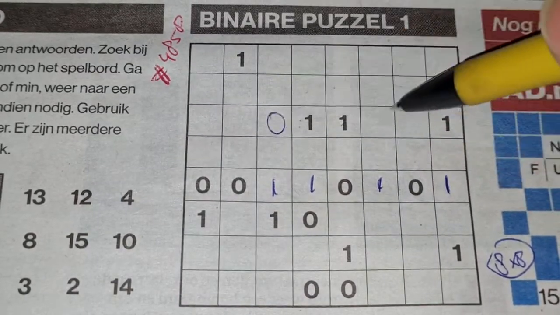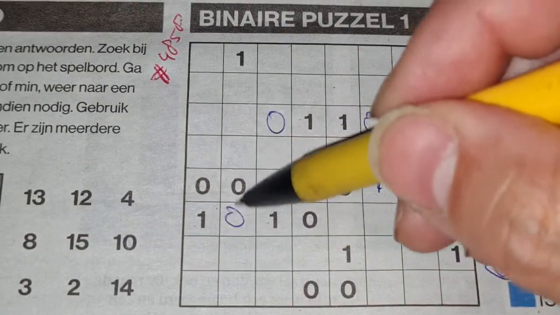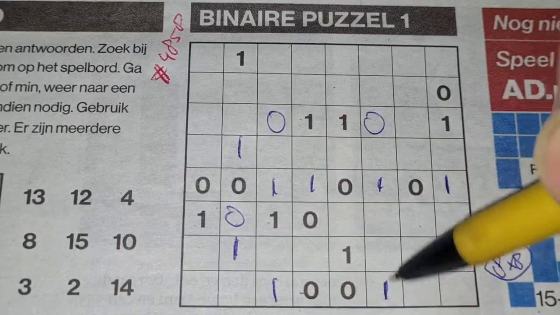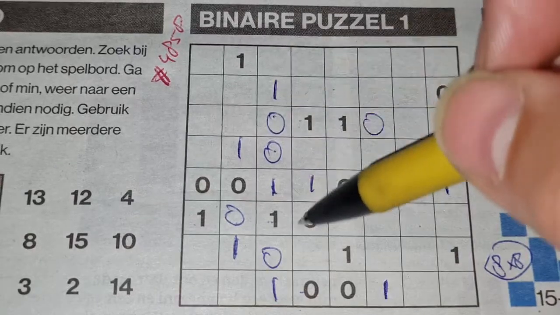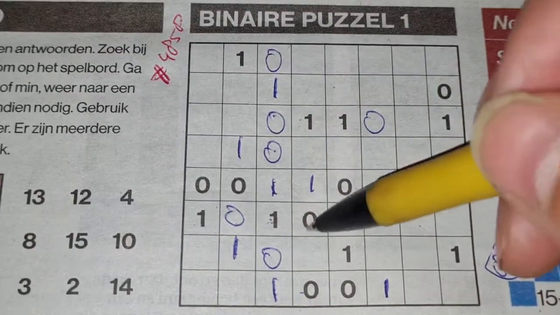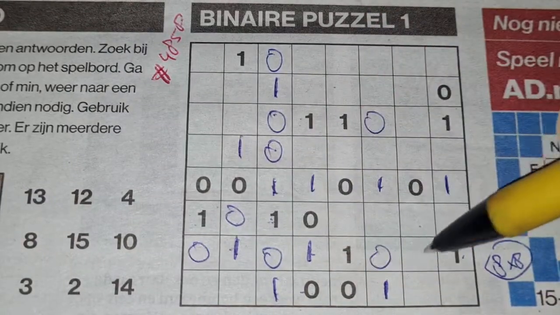Double 1, here no, there no. Between 2 1s comes a 0, double 0, here 1, there 1. Double 0, here 1, and there 1. Double 1, here no, there no. Double 0, here 1, there 1. 4 1s we have here, so the rest are 0s. Between 2 0s comes a 1. 4 1s we have here, so the rest are 0s.